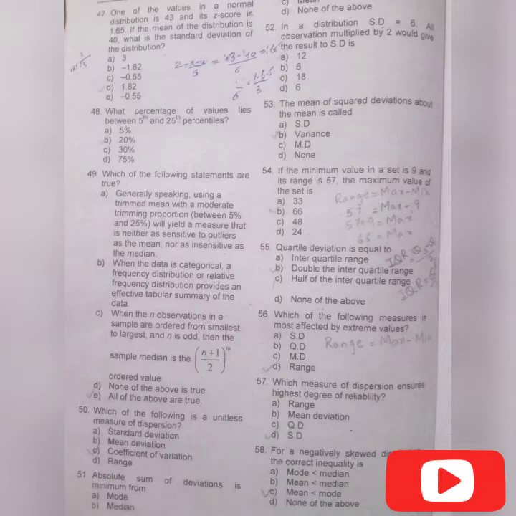56. Which of the following measures is most affected by extreme values? A. Standard deviation, B. Quartile deviation, C. Mean deviation, D. Range. The right answer is range.